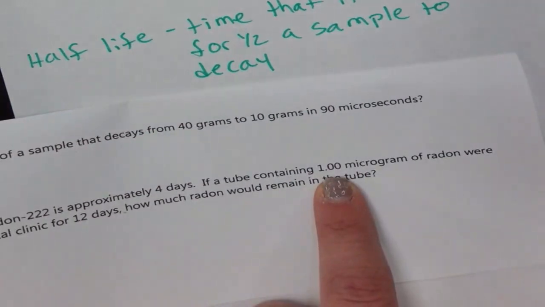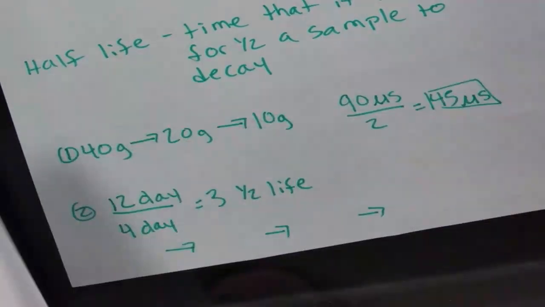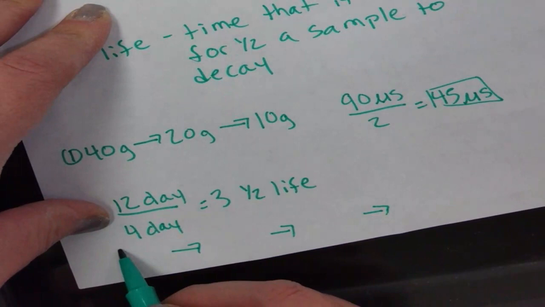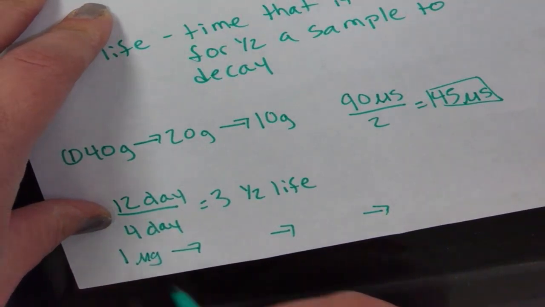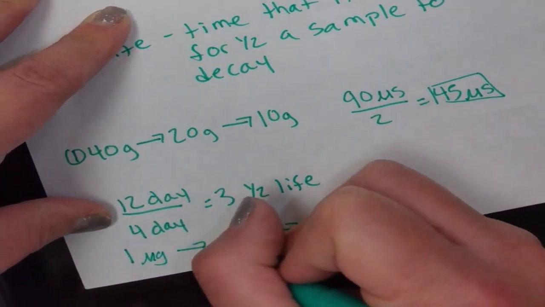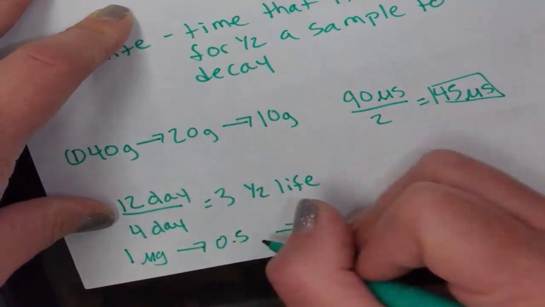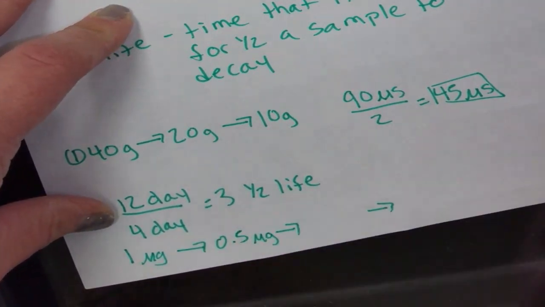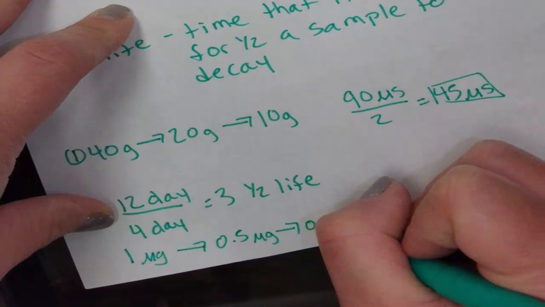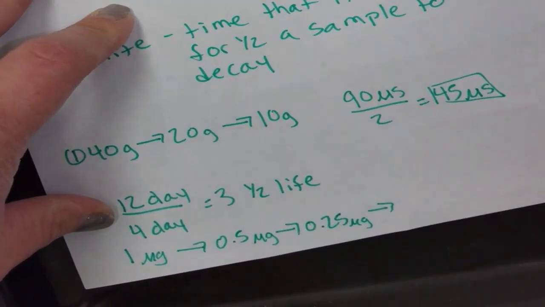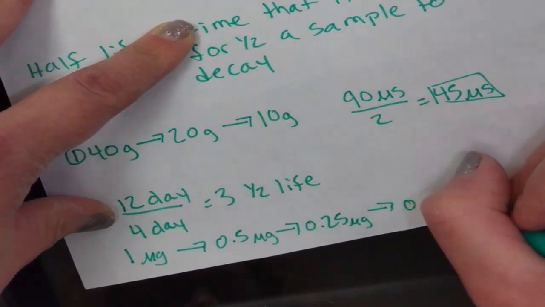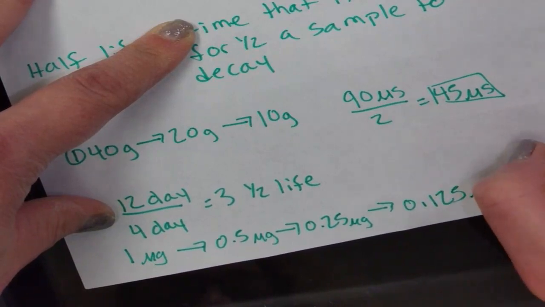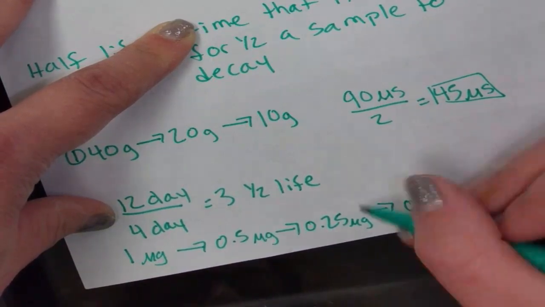My tube starts with 1 microgram. Half of 1 is 0.5. Half of 0.5 is 0.25. And half of 0.25 is 0.125 micrograms.